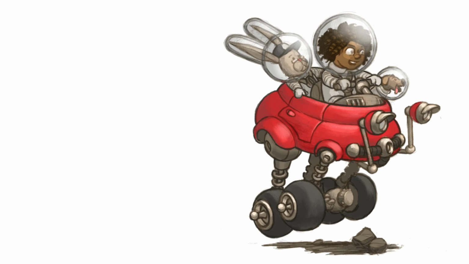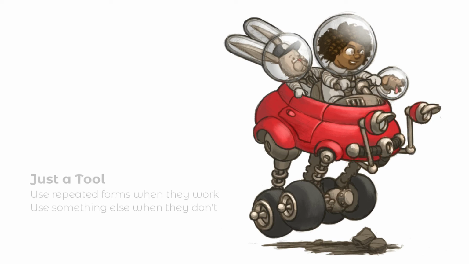One more thing as I wrap up. This is one way to make a consistent design. It is not the only way. It's just one tool in your designer's toolkit, so use it when it works and choose something else when it doesn't.